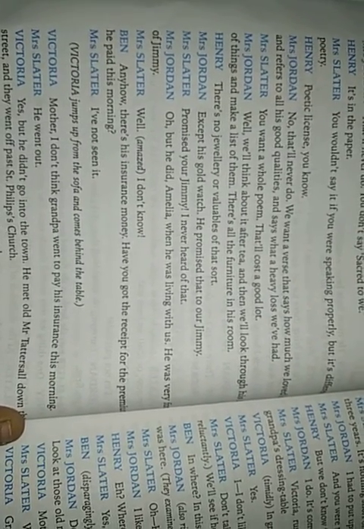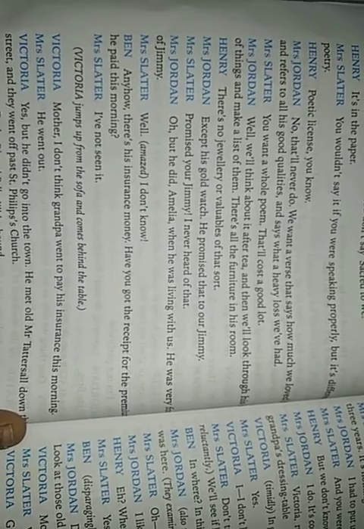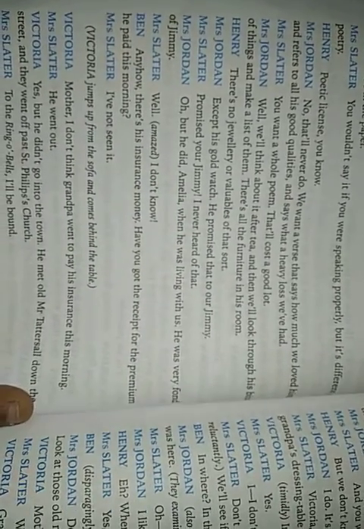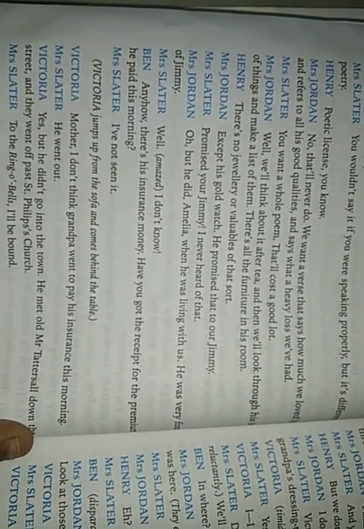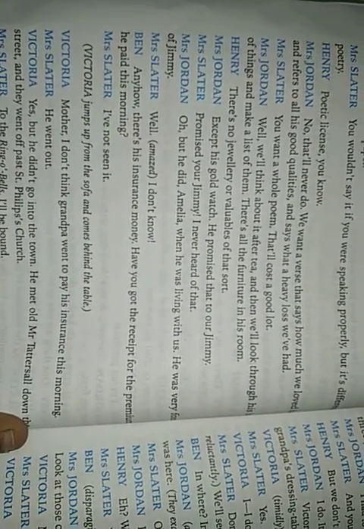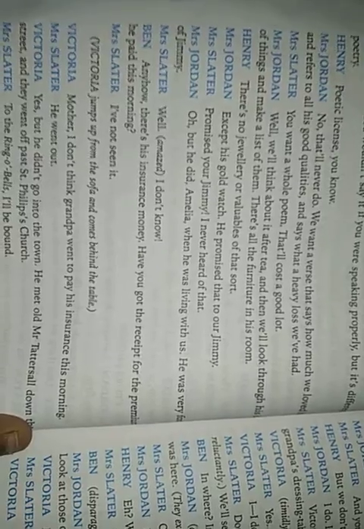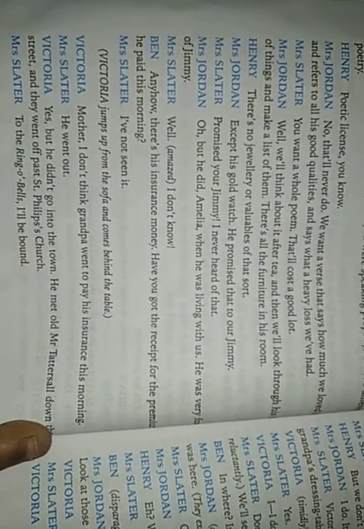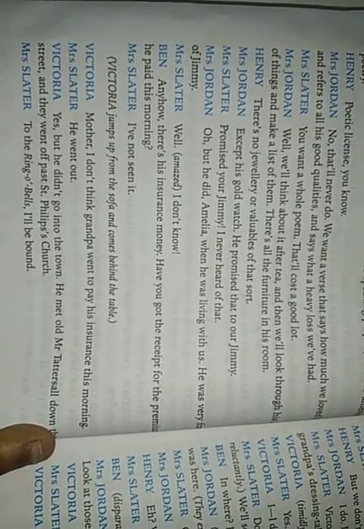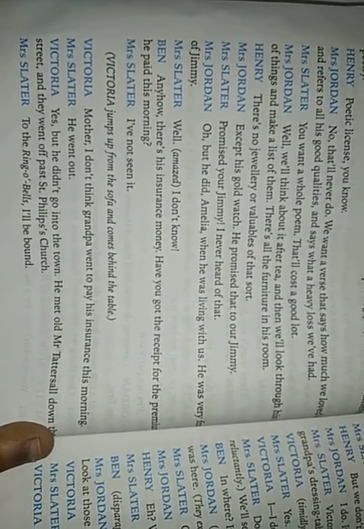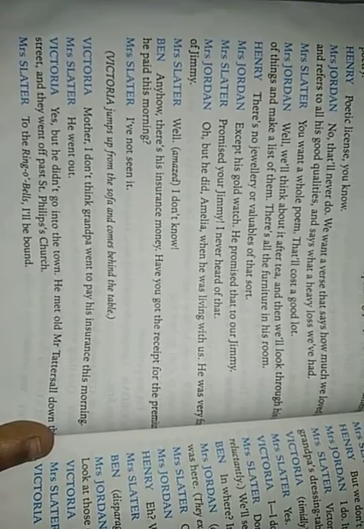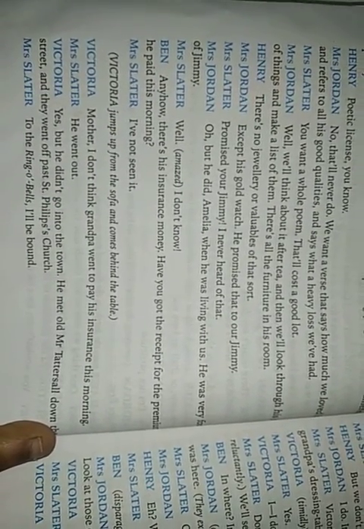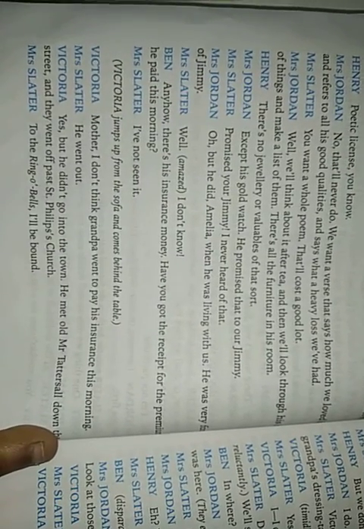Mrs. Jordan: Oh, but he did, Emilia. When he was living with us, he was very fond of Jimmy. He informed us. Mrs. Latter, amazed: I don't know. She was saying she didn't know about this gold watch promise.